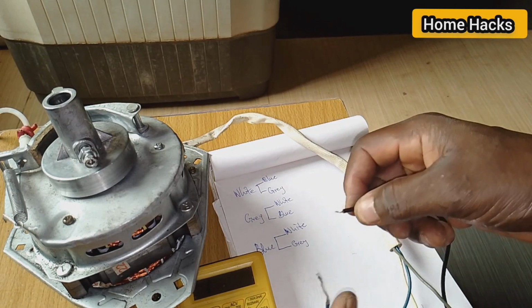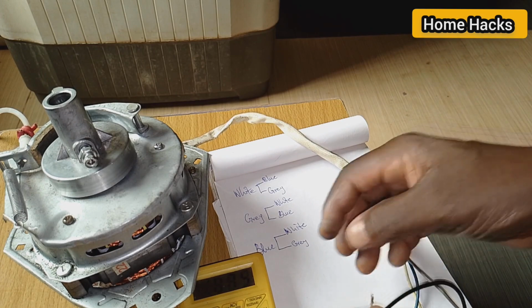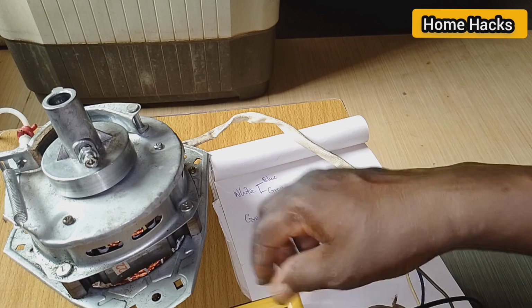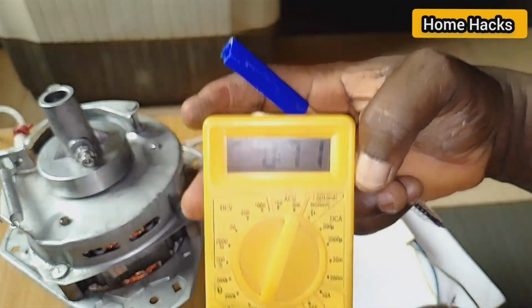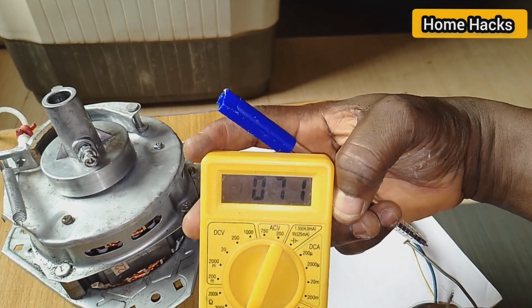First, we check the blue. This is 72 ohms. 71.